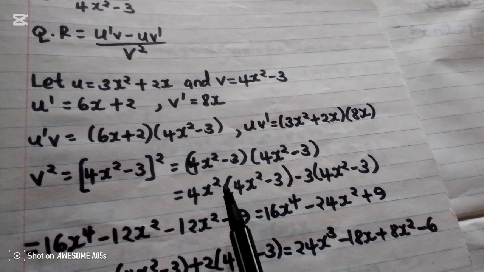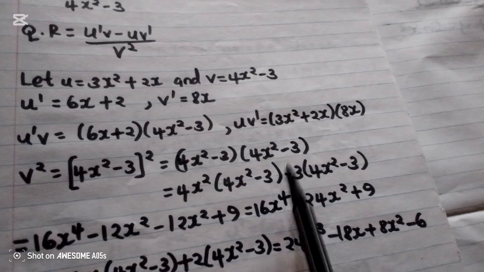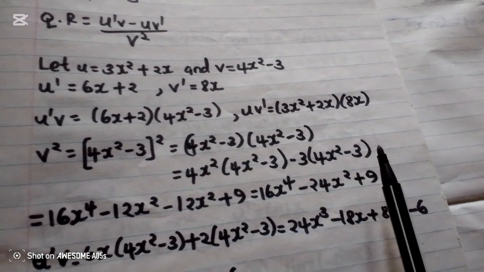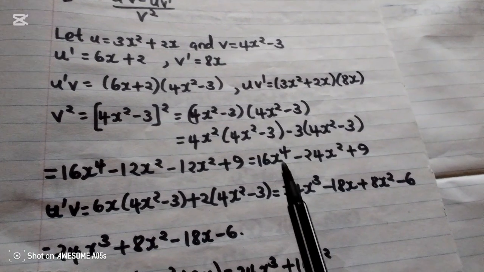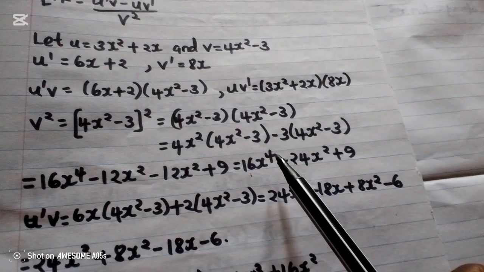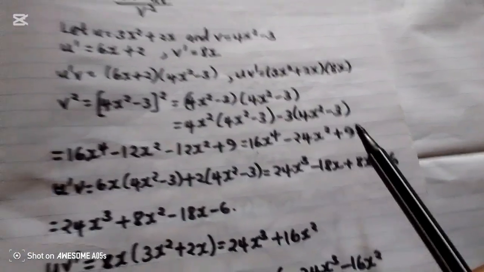Squaring it, we'll have 16x raised to 4 minus 24x squared plus 9.